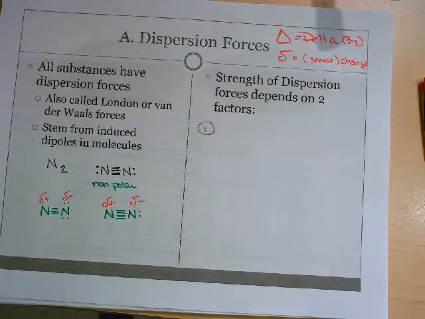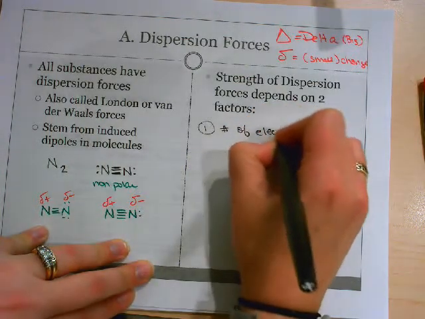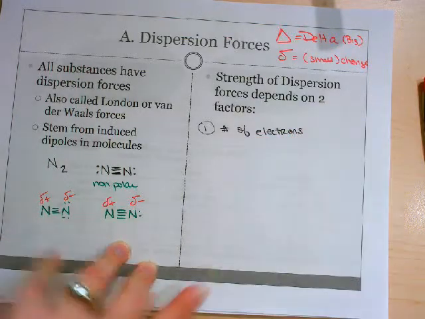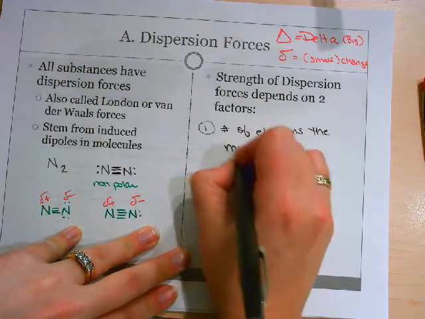The first of which is how many electrons the molecule contains.